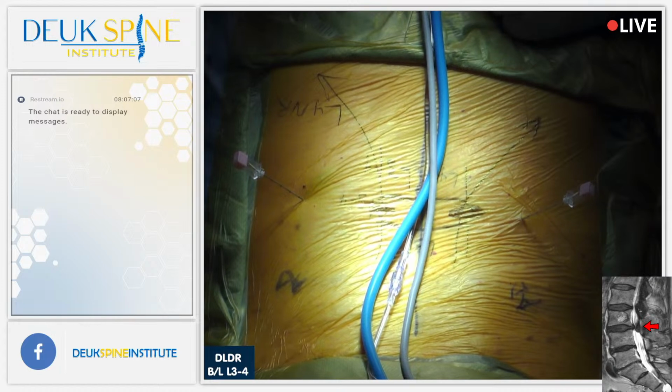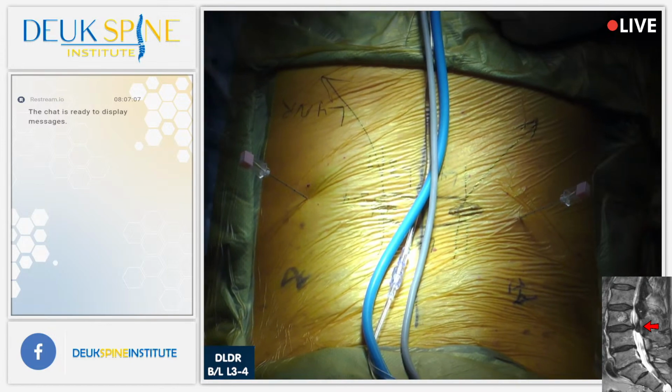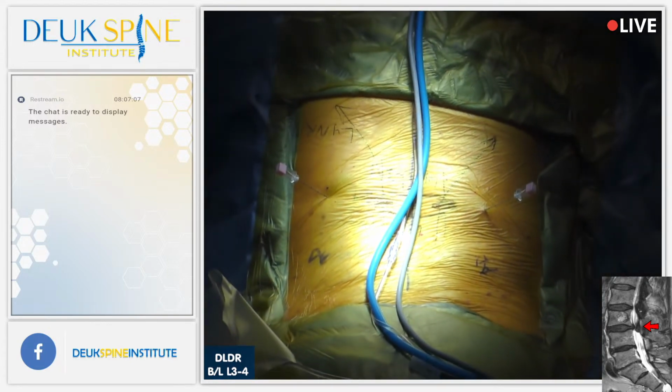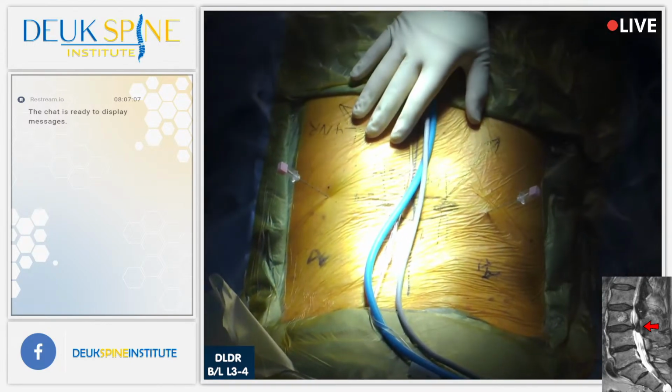So for this particular surgery in the lower back, our patients are awake just for the beginning to make sure we're not too close to that nerve root. And that's my only way to know for sure.